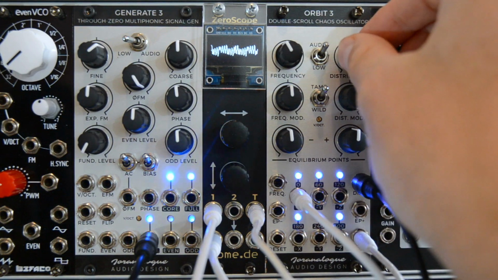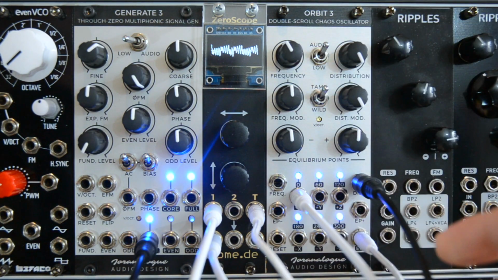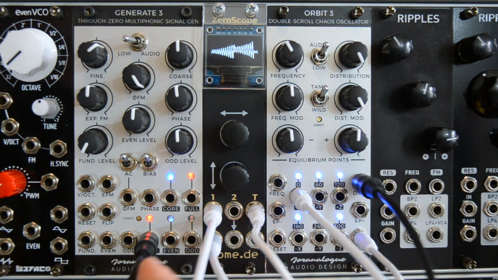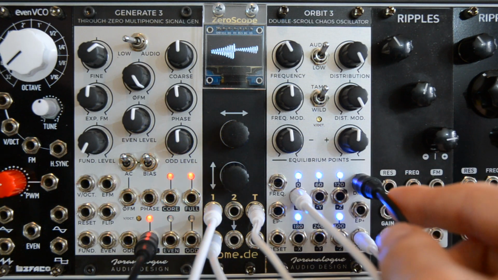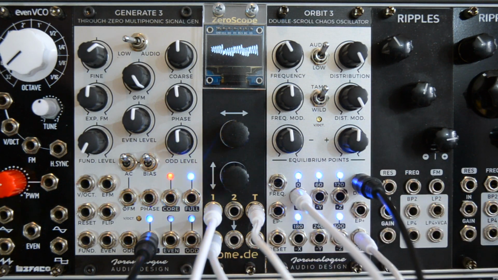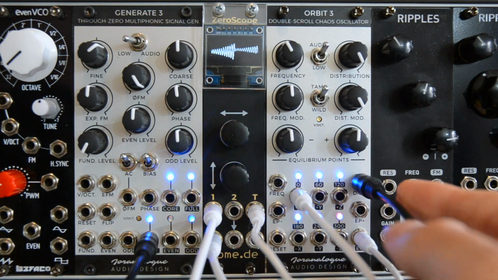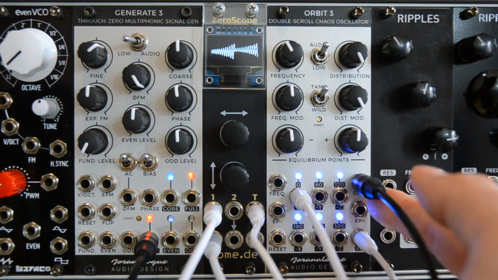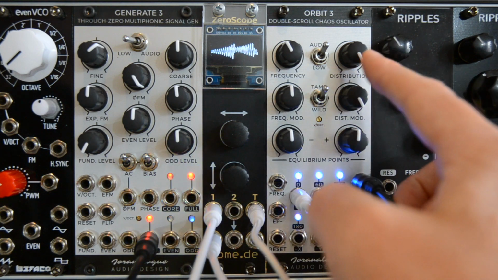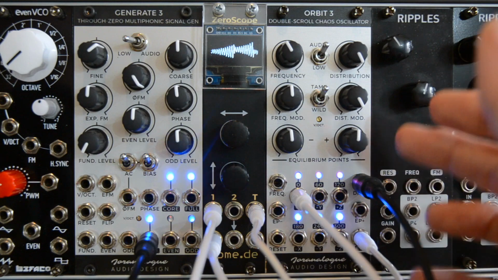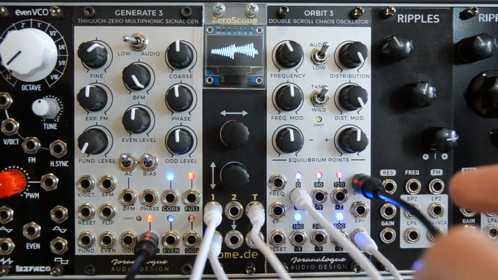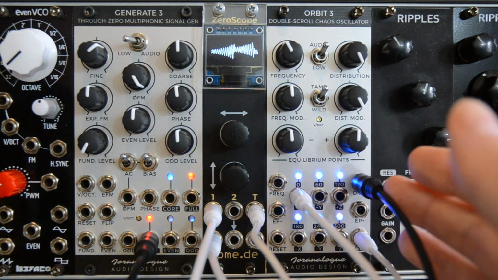And if you turn the distribution knob completely to the right, the LFO coming from Generate 3 will only affect the distribution when it's in the negative part of its oscillation. This is of course because the distribution is already at its maximum, and the positive part of the LFO coming into the distribution modulation input is added to this 5 volts offset. But maximum modulation is already achieved with 5 volts of offset, and adding more voltage to it doesn't really do anything.